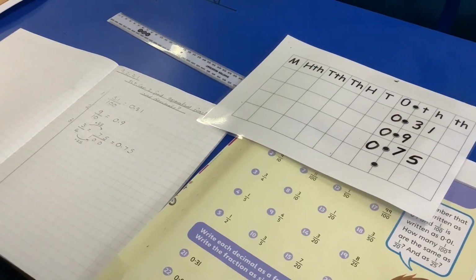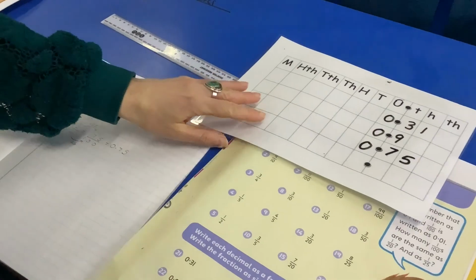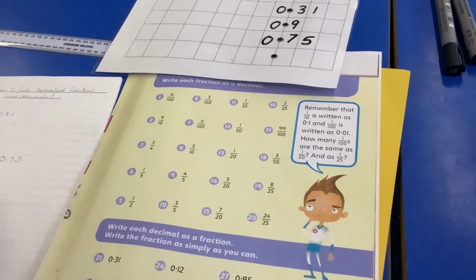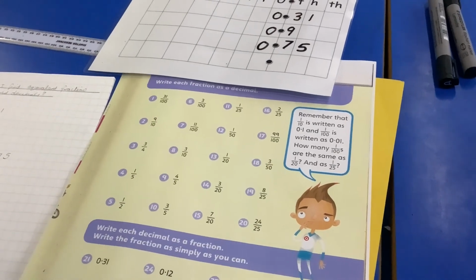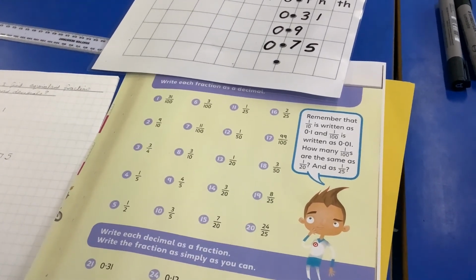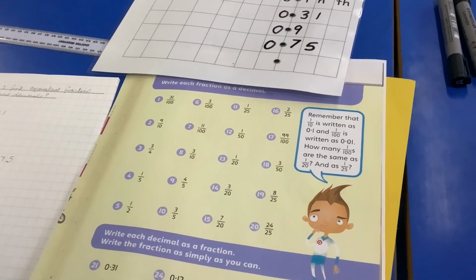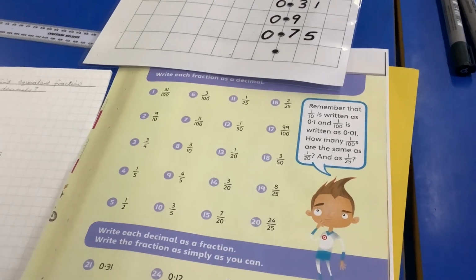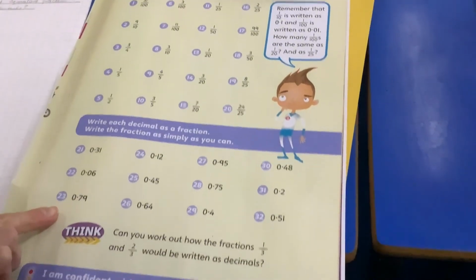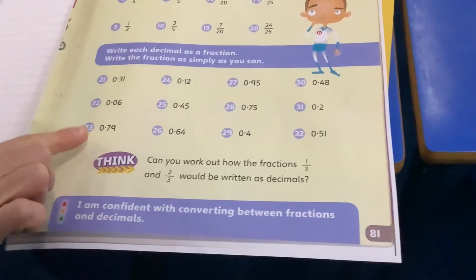It'll be the same with these other ones over here. When they have denominators that aren't out of 100 or out of 10, you're going to need to think about how to make them out of 100 or out of 10. So you can freeze the video. That is your activity for today, for your practice, writing fractions as decimals. And there's some more down here for you to have a go at, but with these ones, you've got to write the decimal as a fraction.